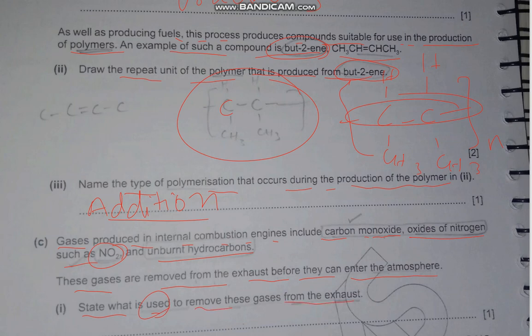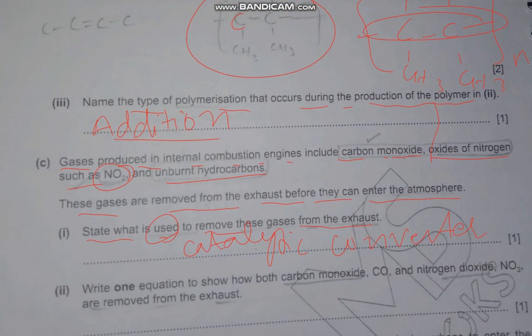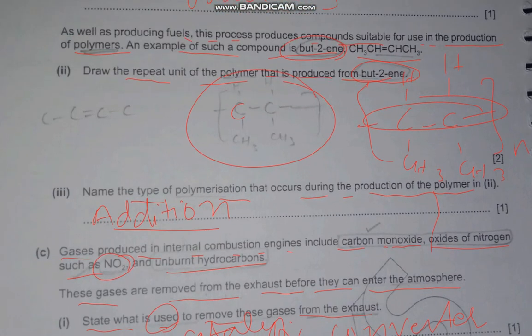Actually we can say a catalyst, or the catalytic converter, is being used: the catalytic converter. And in the above question we wrote down the equation that is used in the catalytic converter. So we can say the catalytic converter, or the catalyst, is used for this purpose.